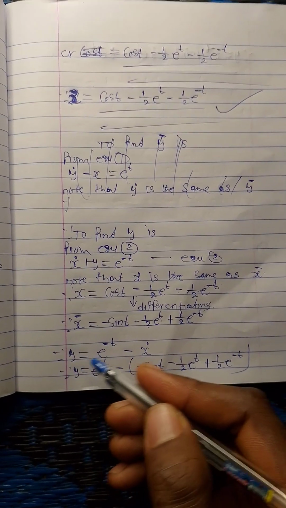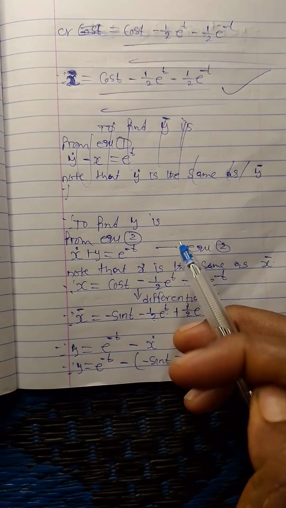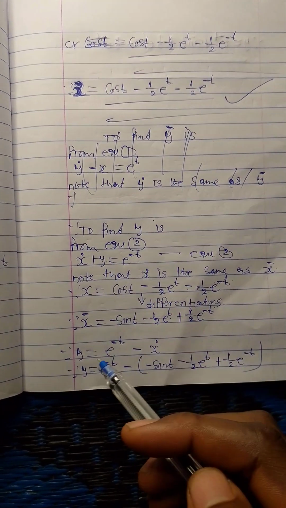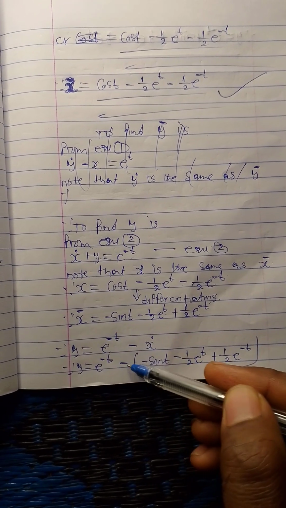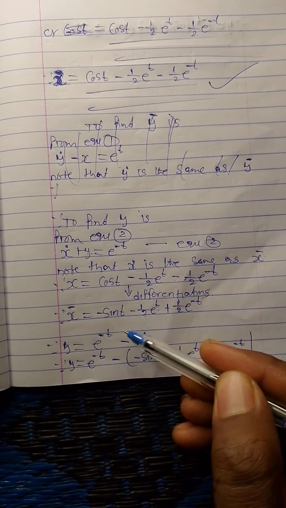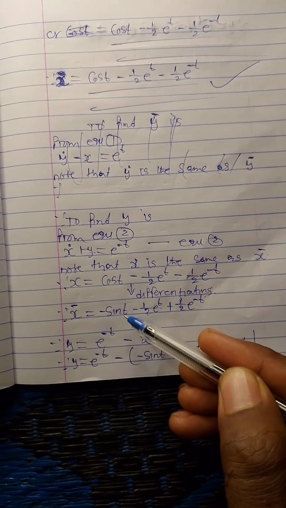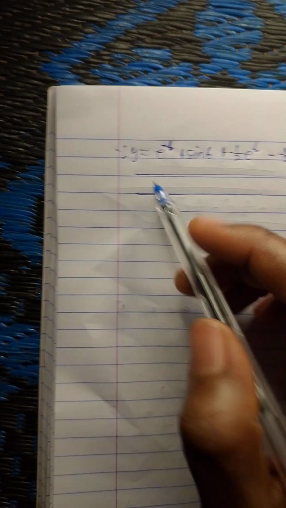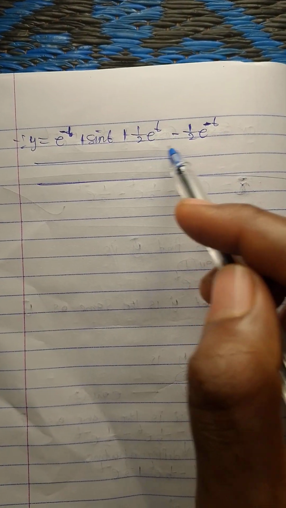So therefore y is equal to what? You know that we have to find x and y, so I have to make y the subject of the formula here. So y is equal to e raised to minus t minus x dot. So I've got e raised to minus t minus bracket, the value for x dot. You know x dot is the same thing as x prime, so that was this. So therefore y is equal to e raised to minus t plus sin t plus half e raised to t minus half e raised to minus t. This is very, very simple.